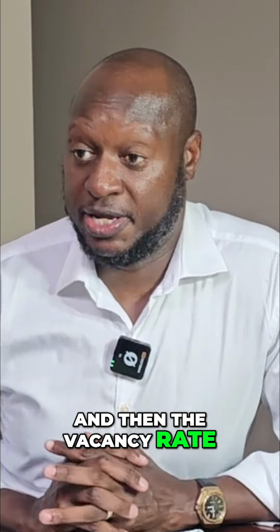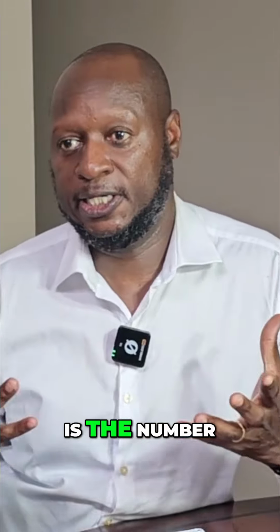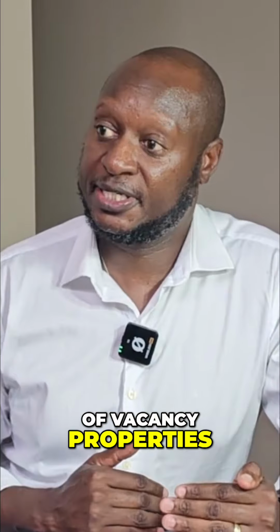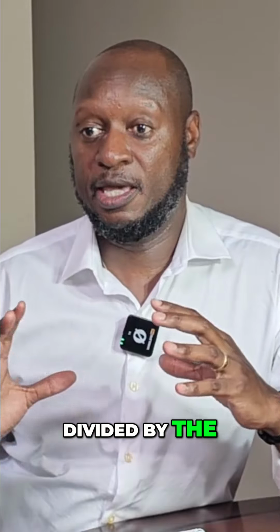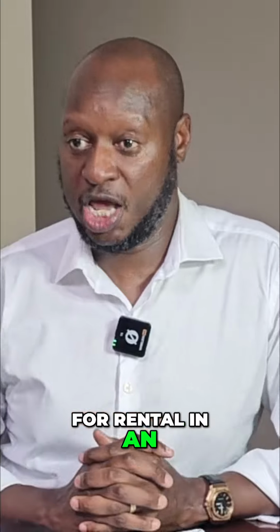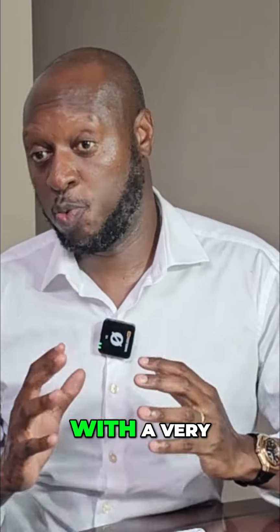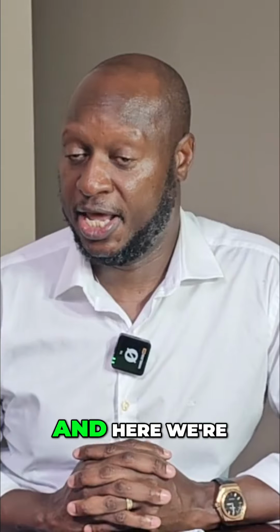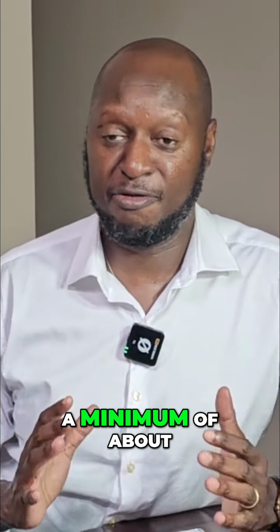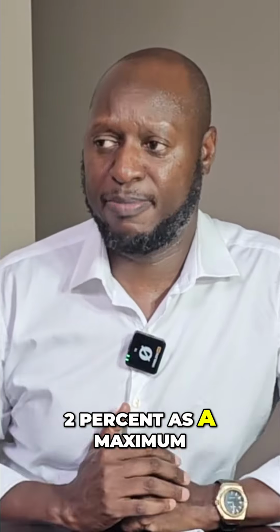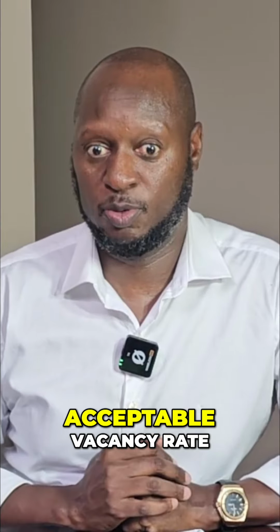And then the vacancy rate. Vacancy rate really is the number of vacant properties divided by the properties that are for rental in an area. So again, you want to make sure that you're looking at getting into a property with a very low vacancy rate. And here we're talking about probably a minimum of about 2% as a maximum acceptable vacancy rate.